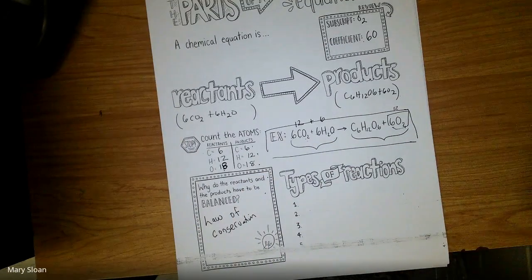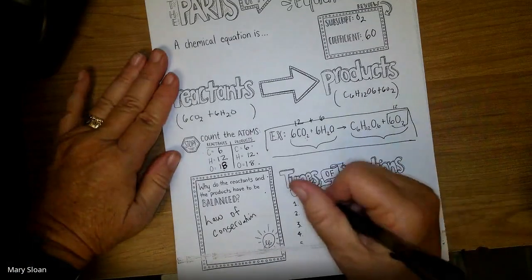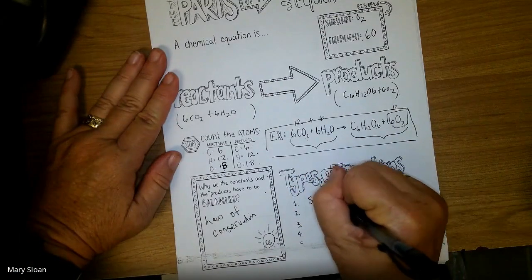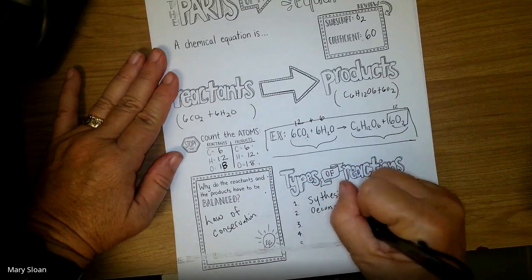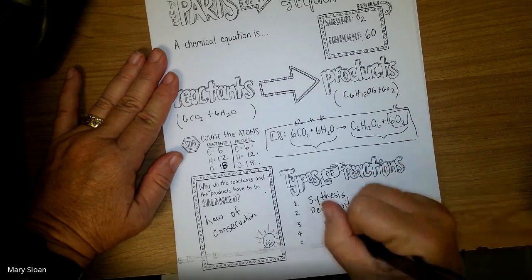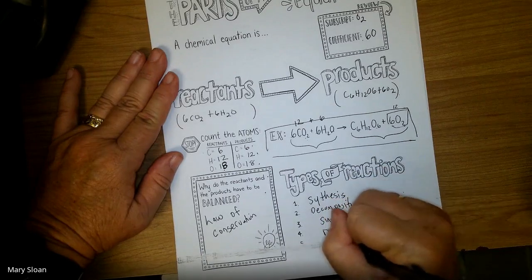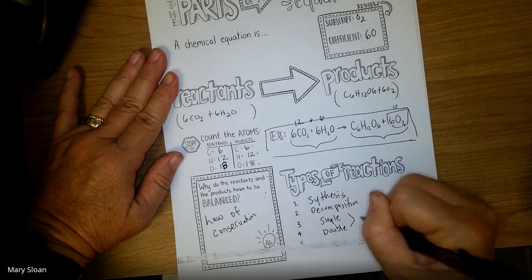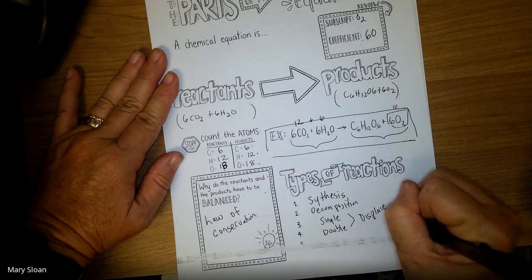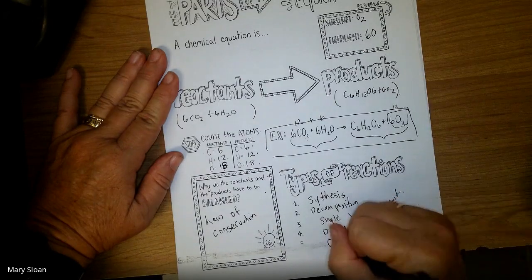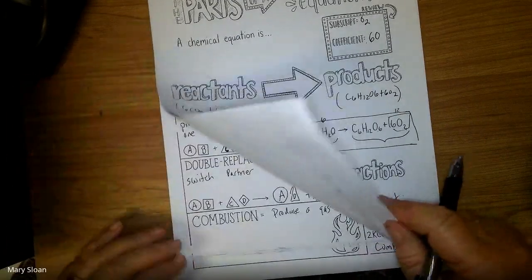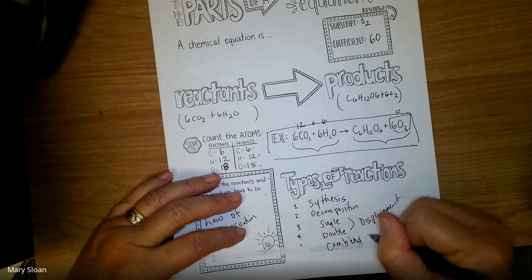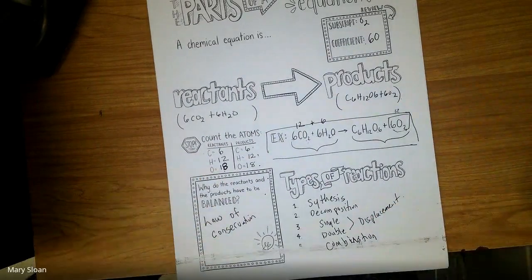Now it's asking you for a review of what the 5 types of reactions are. Well, I have synthesis, decomposition, single and double displacement, and I have combustion. I can't spell. Everybody good so far?